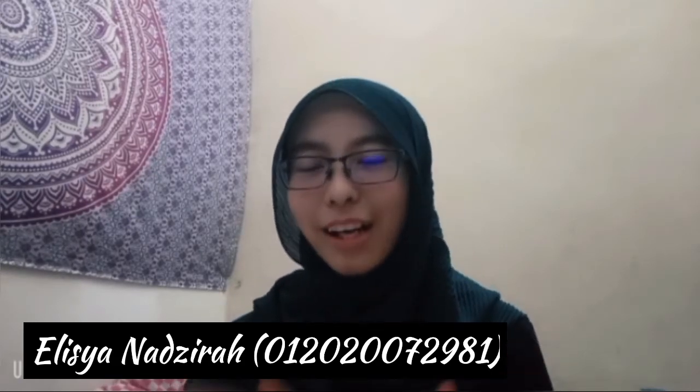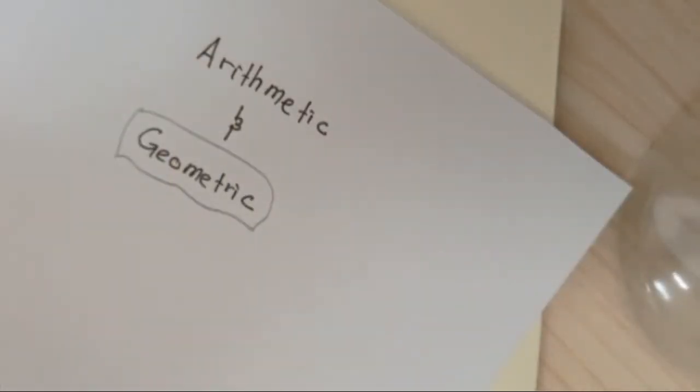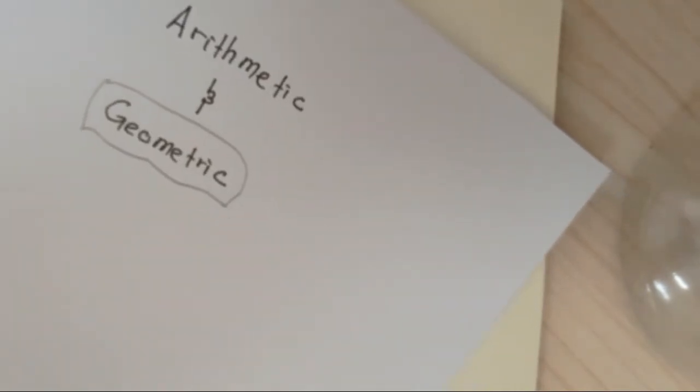Assalamualaikum and hi, my name is Alisha Azra bin Mazhar, and as for my presentation, I will explain more about the geometric sequence, and I hope you will understand more about it. Now let's talk about the geometric sequence, where actually the geometric sequence and arithmetic sequence are just a little bit different.